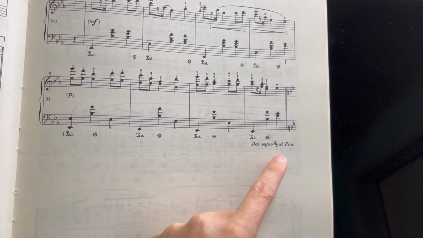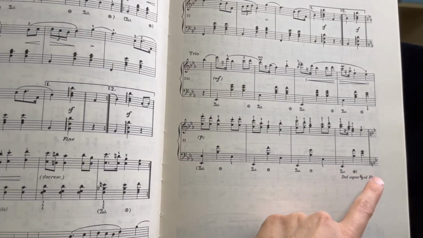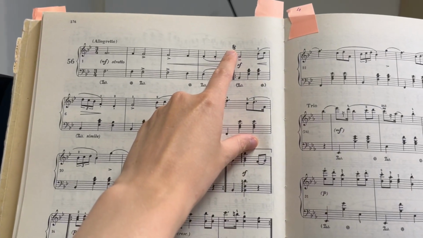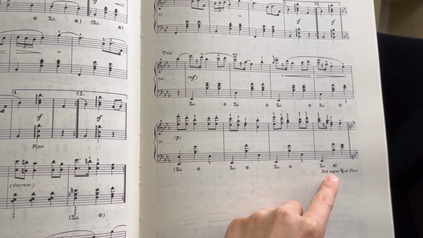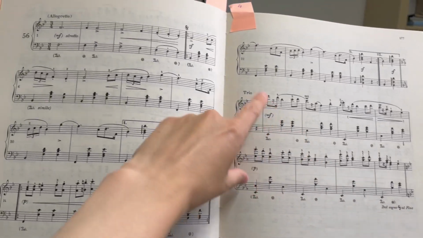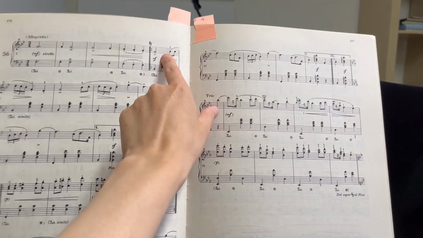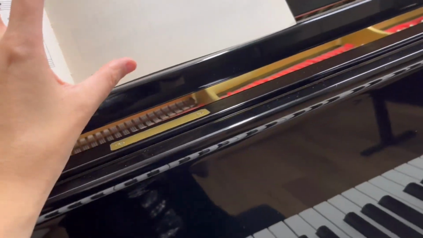We have dal segno al fine, which means that we have to find this sign. So we have to scan and we see this sign is actually here. So when we see this, we have to find the sign and start there, which means we start again in this bar. So let's walk through this one just as we did before.